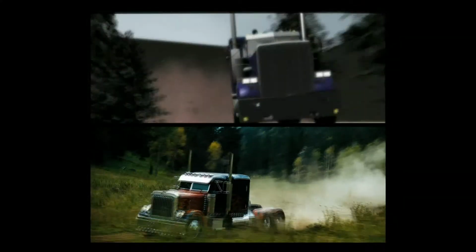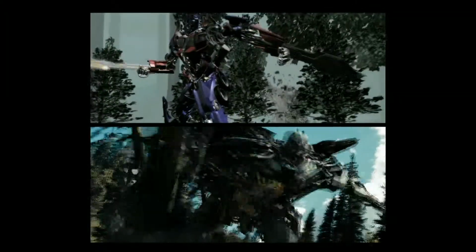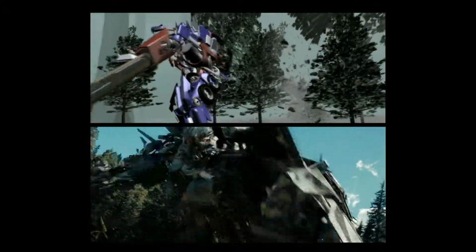This scene is what we call the forest fight, or the fight between Optimus and Megatron. And I know it was something that a lot of the fans wanted to see in this movie after the first one, just an all-out head-to-head battle between Optimus and Megatron. And from what I heard, a lot of people wanted to see Optimus Prime just kick some butt. And I think in the movie, he does.